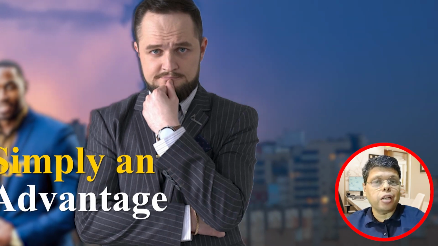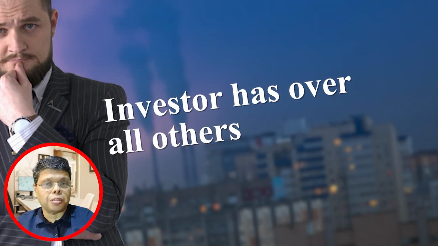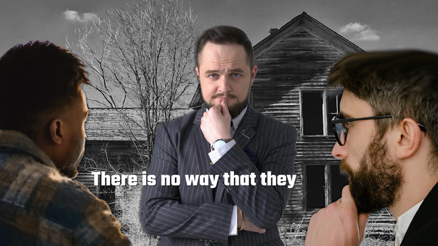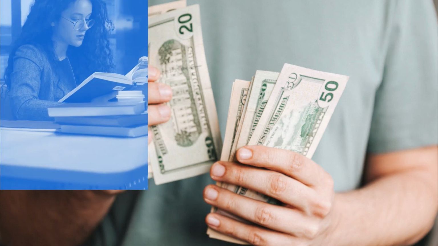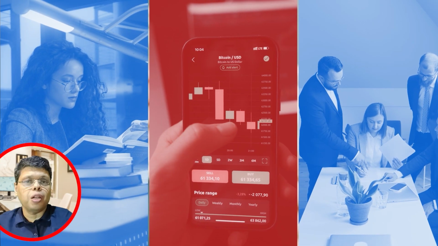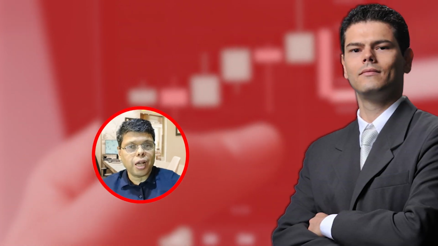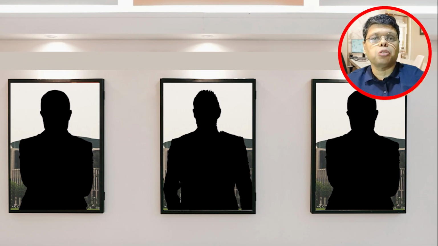An edge is simply an advantage that an investor has over all others. If investors do not have an edge over their fellow investors, then there is no way that they will be able to earn higher returns than their colleagues. Now, there are 3 types of edges which are available in markets. The first is informational, where an investor has information which other investors do not have.